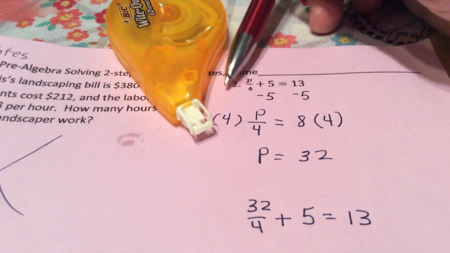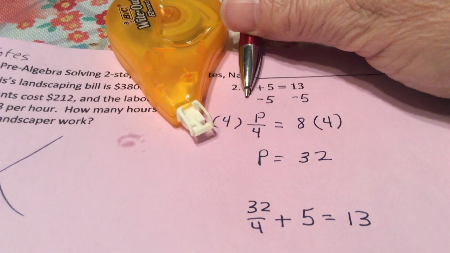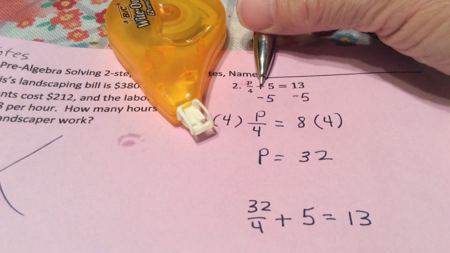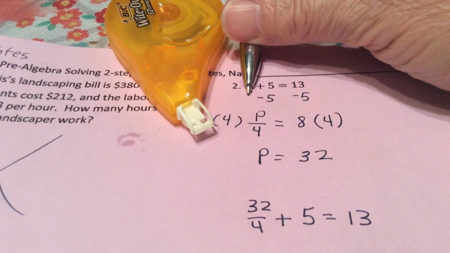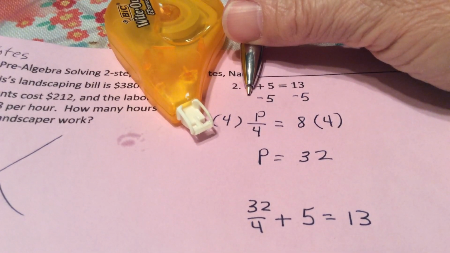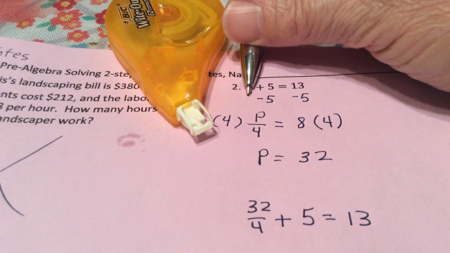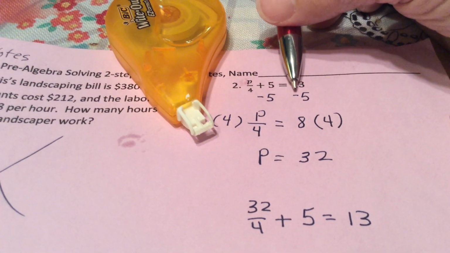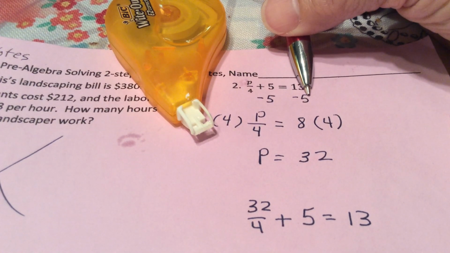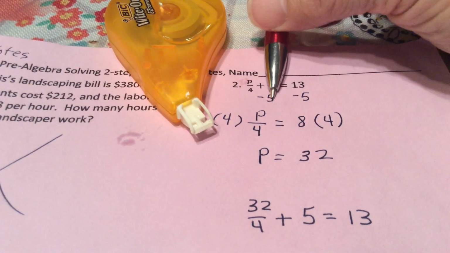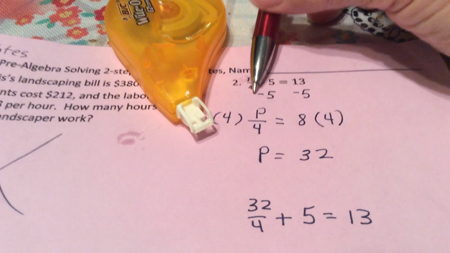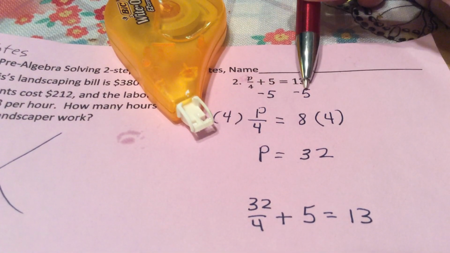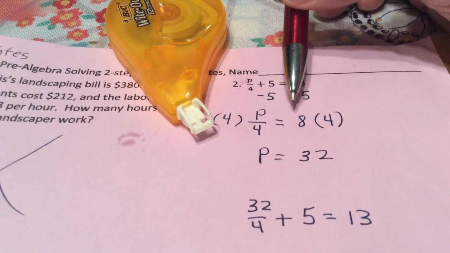So we cover up the term with the letter in it, the P, which is our variable. And we ask ourselves our question, what are we doing to that term? We are adding 5. The inverse of adding 5 is to subtract 5. So we subtract 5 once to this side of the equal sign, once to this side of the equal sign. These 5's delete each other, so we're left with P divided by 4 equals 13 minus 5, which is 8.